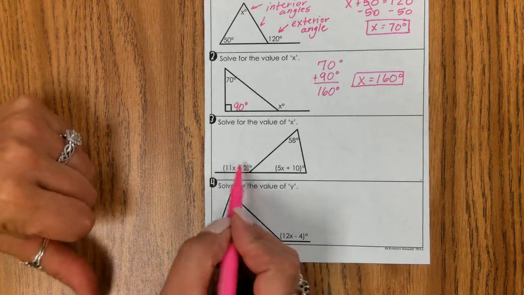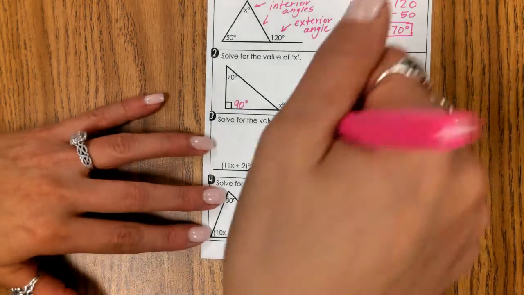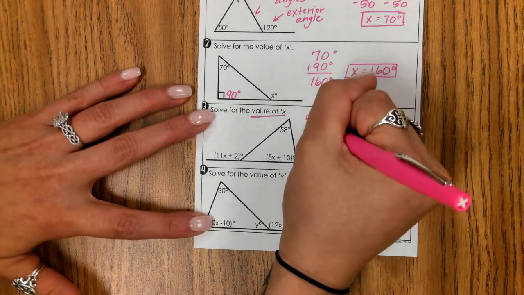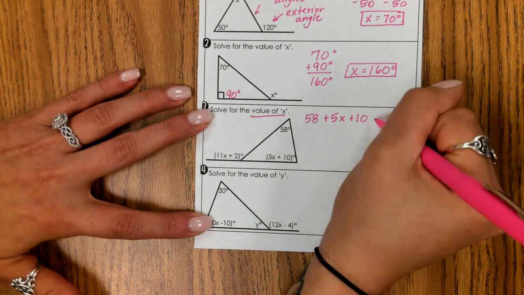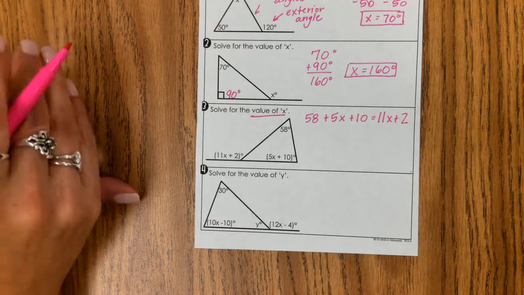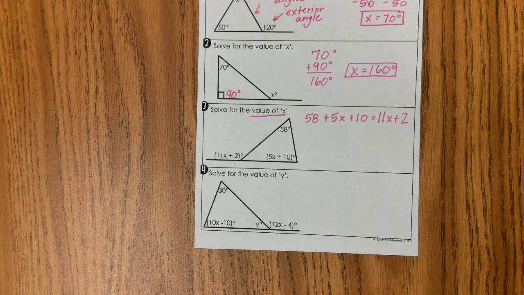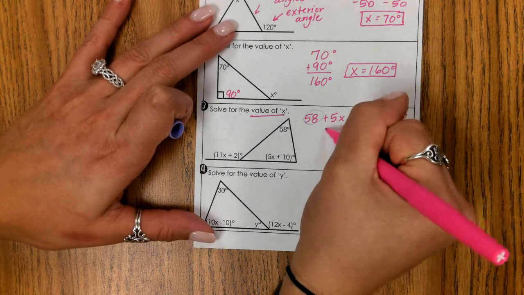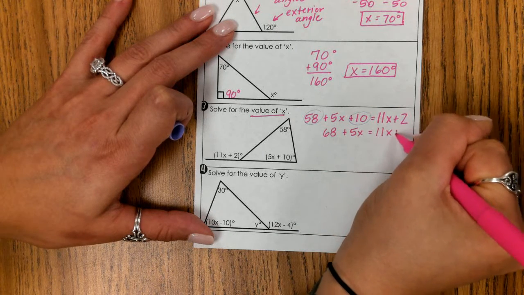So again, my exterior angle is here. The two angles on the inside equal that angle. So you would set up, and then of course we always want to know what we're solving for. We're solving for x here. So 58 plus the other interior angle, which is 5x plus 10, equals 11x plus 2. Okay, so we would set that up. First thing we should be doing is combining our like terms. In this case, it would be 58 and 10. So that equals, easy math, 68 plus 5x equals 11x plus 2.